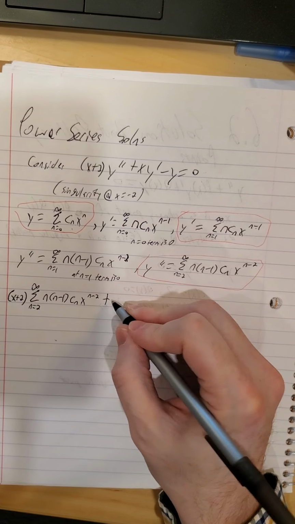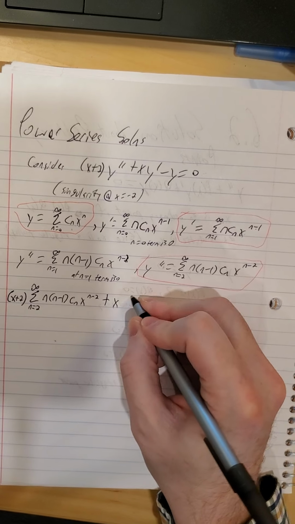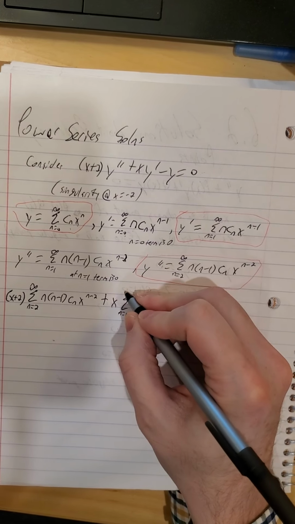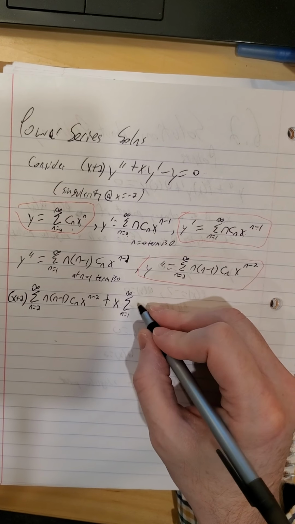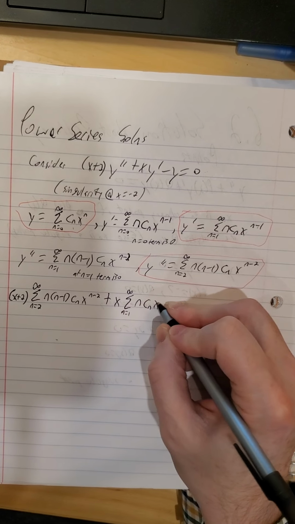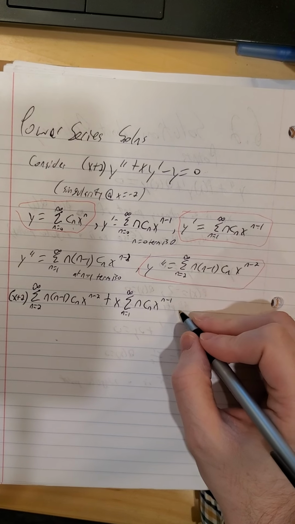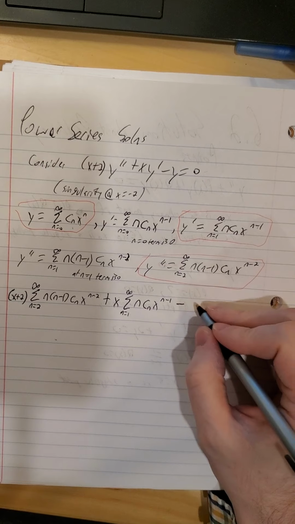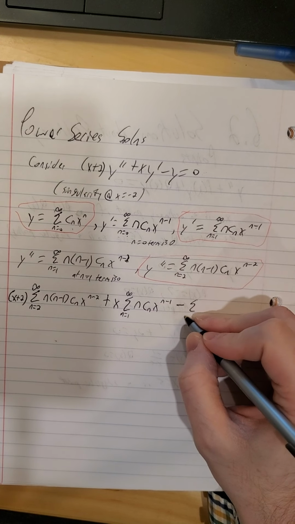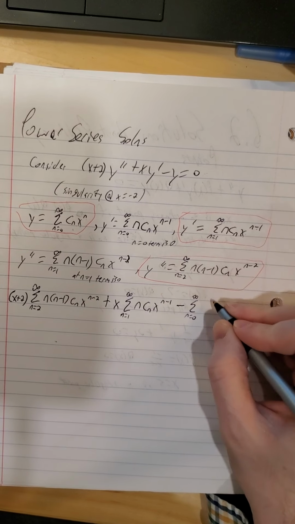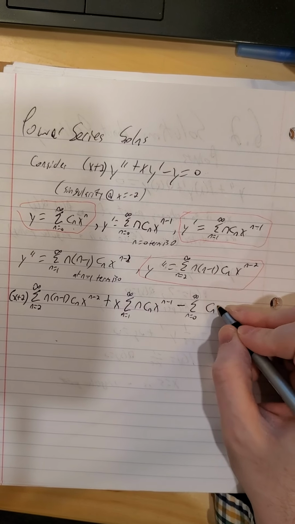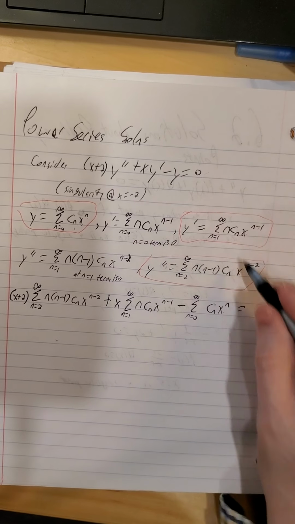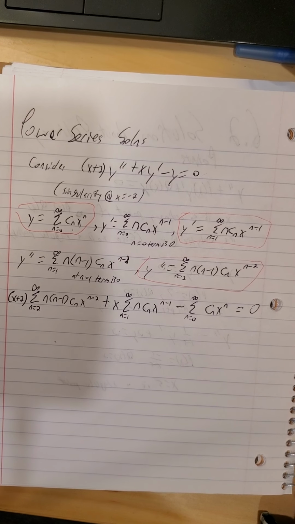Do the same thing with the next term, so plus x times y prime. We're starting now at 1, going to infinity, of n c sub n x to the n minus 1 power, and then finally minus y itself. So that is sum from n equals 0 to infinity of c sub n x to the nth. And our right-hand side is still a nice pretty 0.